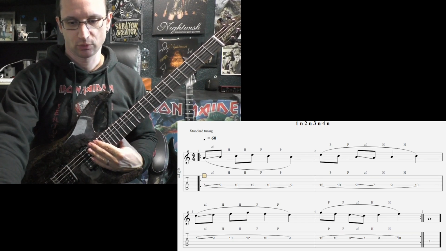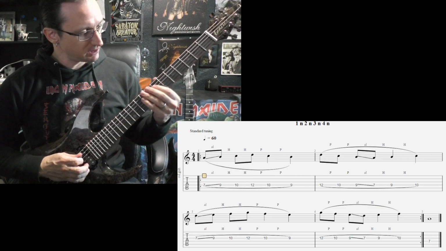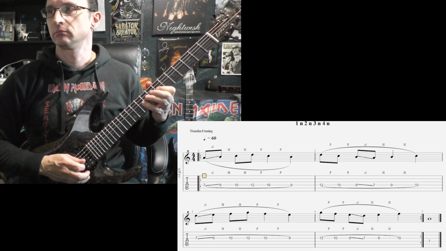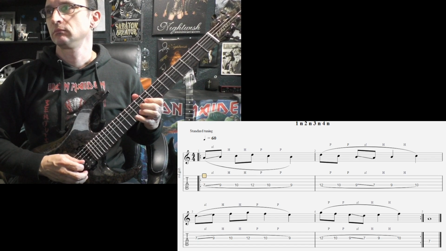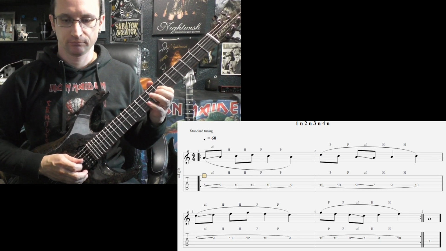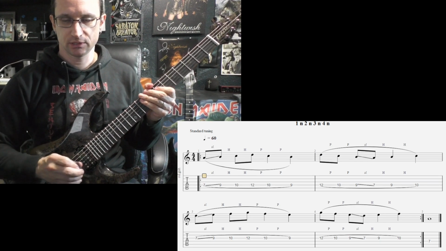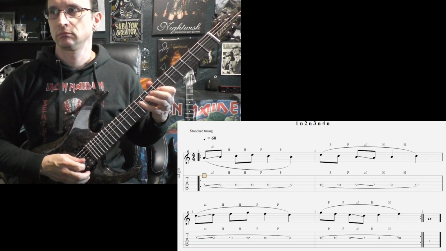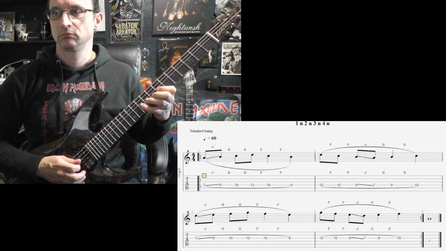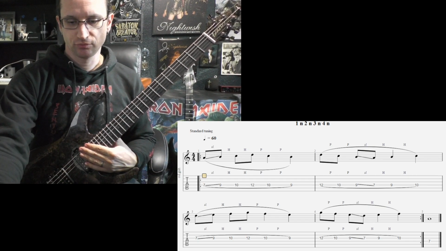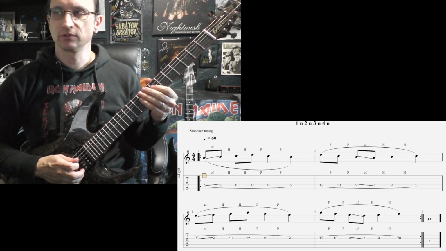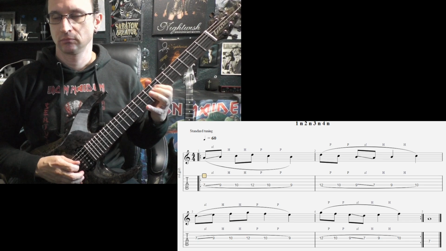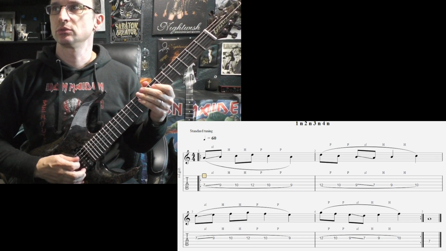1 and 2 and 3, 4. 120. 1, 2, 3, 4. 180. 1, 2, 1, 2, 3, 4. 240. 1, 2, 1, 2, 3, 4. Repetition. 1, 2, 1, 2, 3, 4.